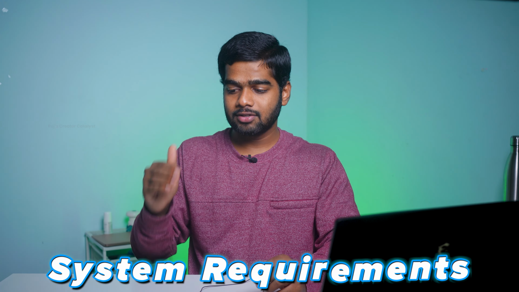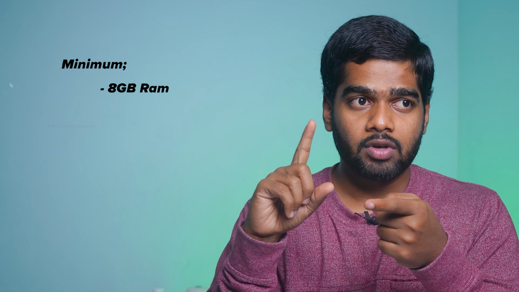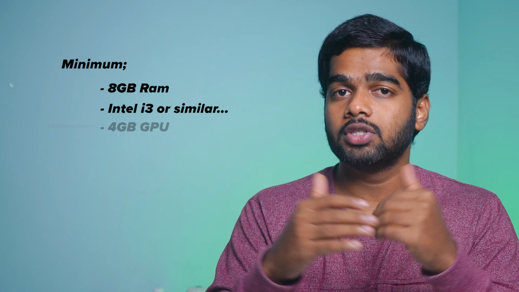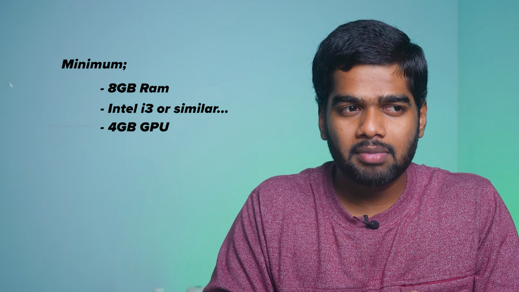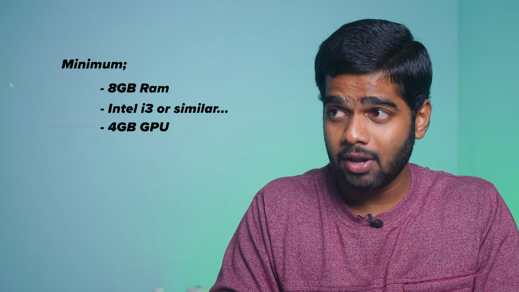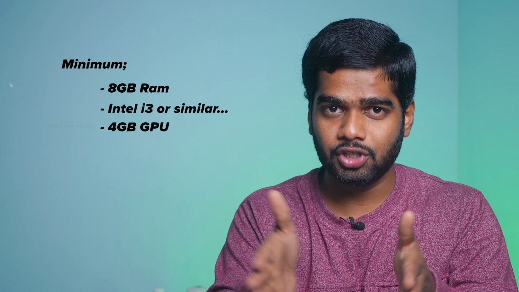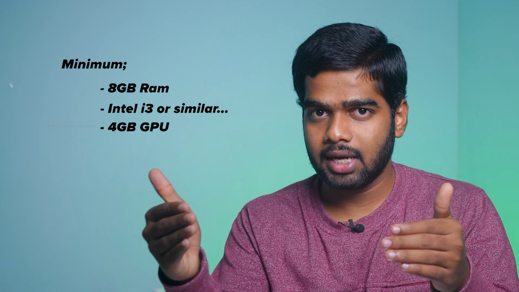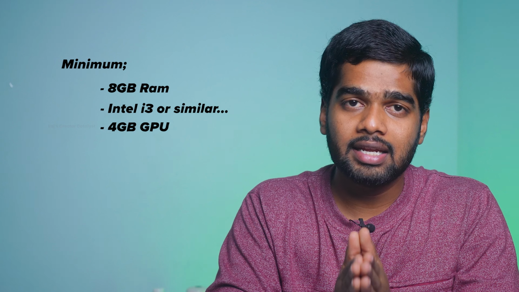First things first, let's check the system requirements. At the very minimum level, you need 8 GB of RAM with an Intel i3 or similar chipset and at least 4 GB of graphic card. If you don't have any dedicated graphic card, it's fine to some level, like if you're just cutting out the clips and patching them together. If you are going to add a lot of transitions, text and everything, you need some kind of graphic card. I highly recommend that.